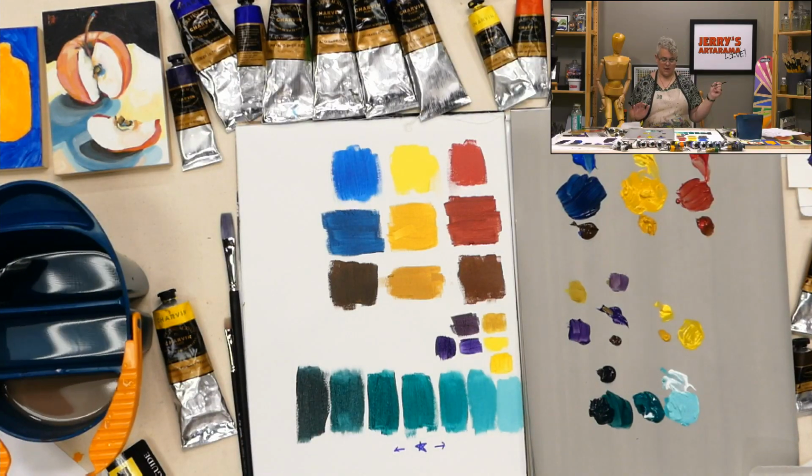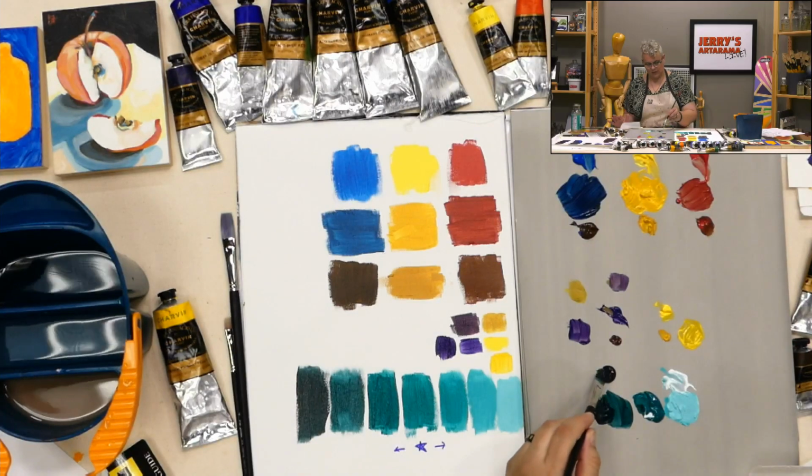Now see how much darker that got real fast? All of a sudden that black's really starting to make a big difference. Add just a touch more.